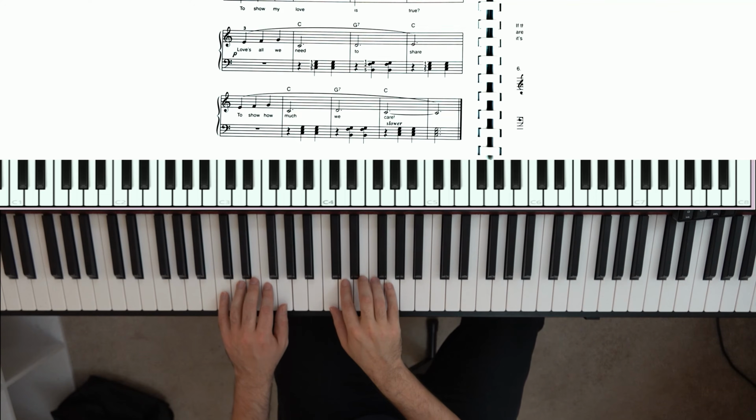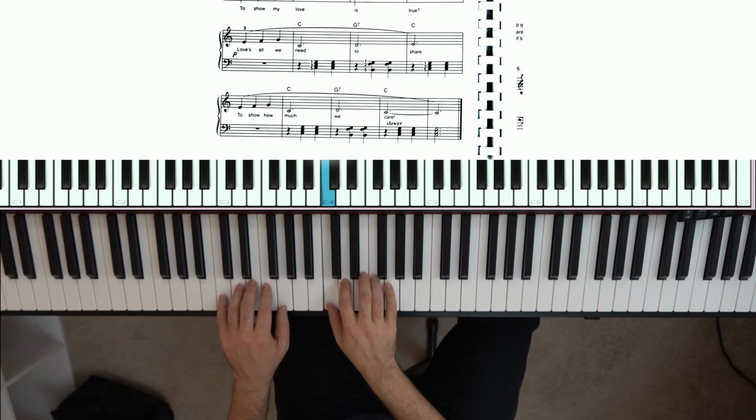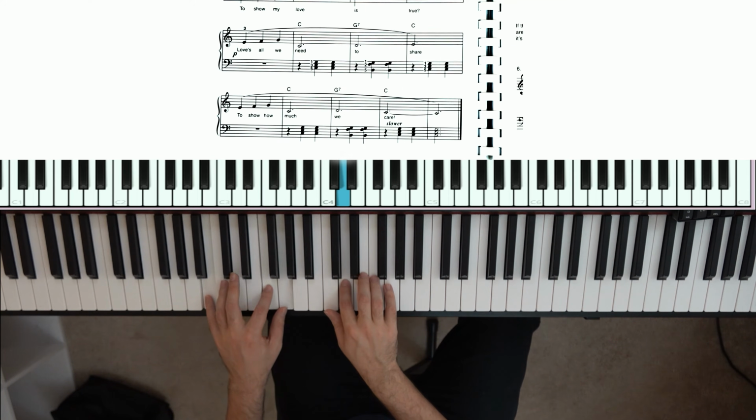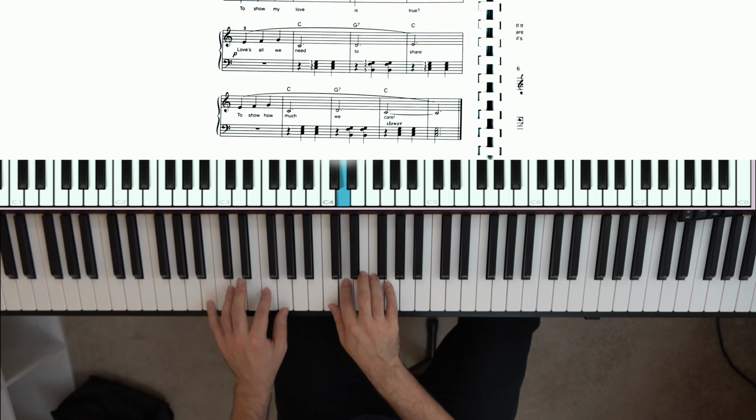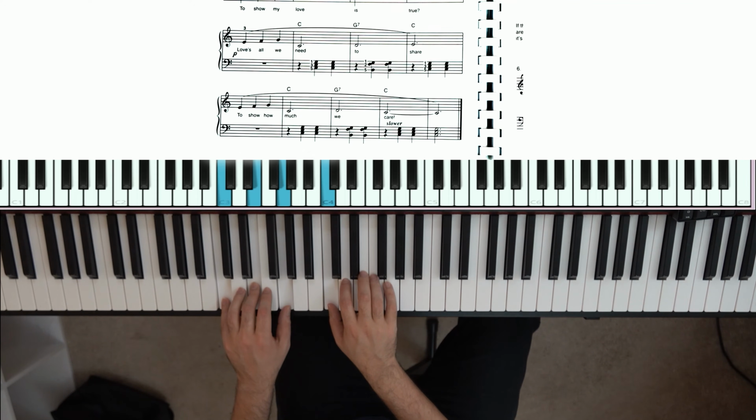And then piano soft. And then slower. So that's how to play What Can I Share?